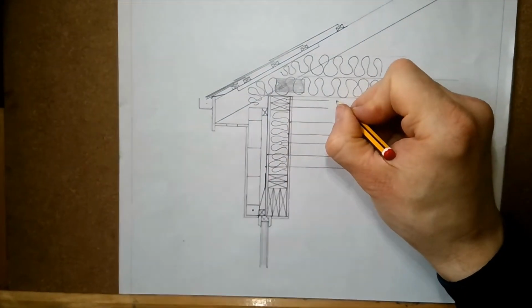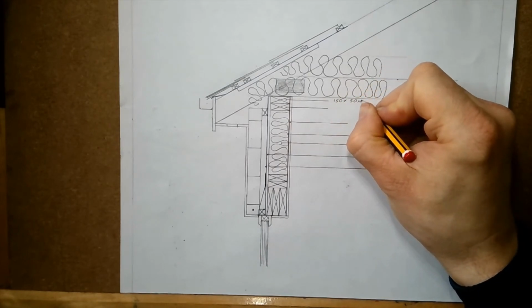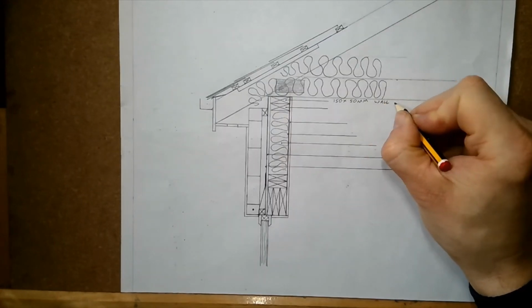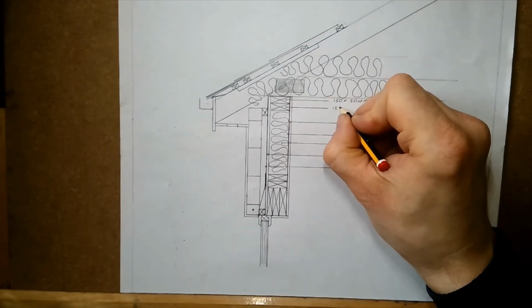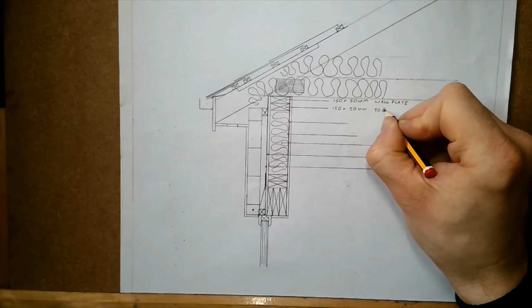Okay, so 150 by 50mm wall plate, 150 by 50mm top rail, so that's the top rail of the panel.